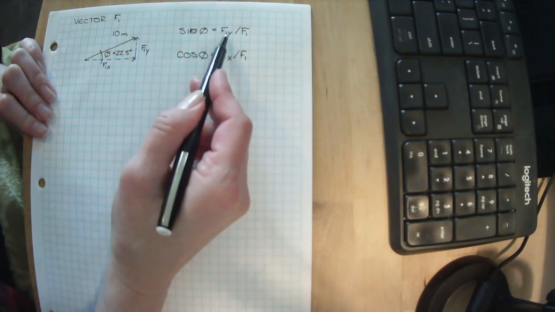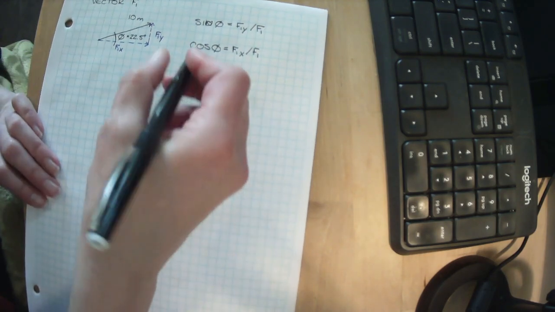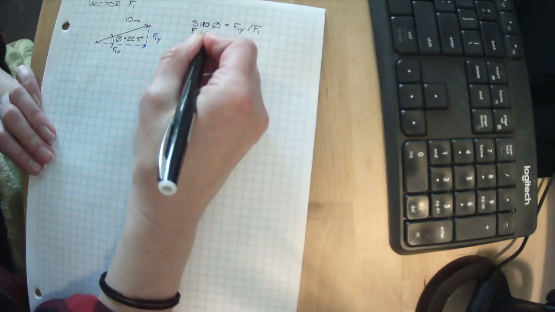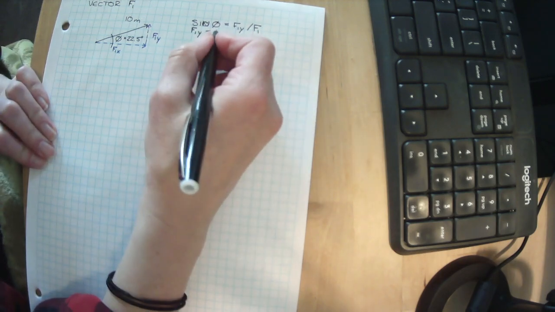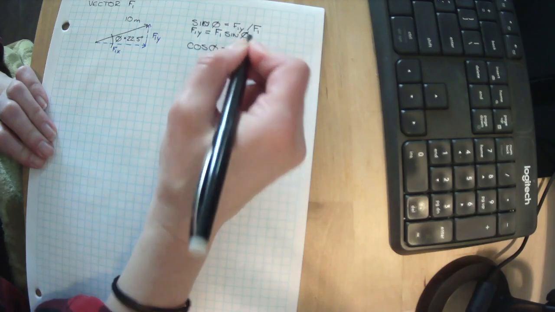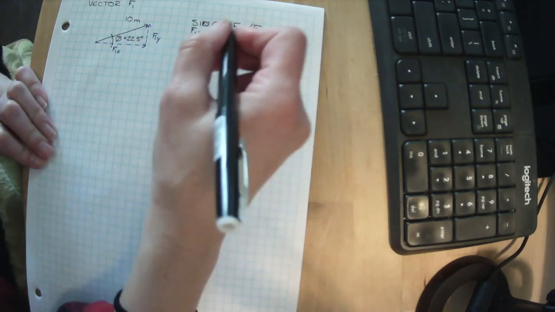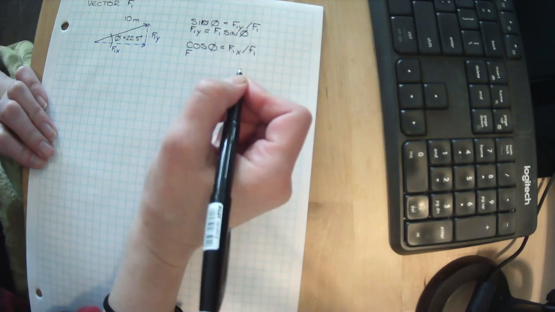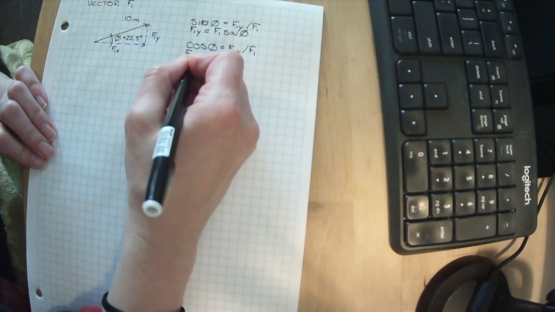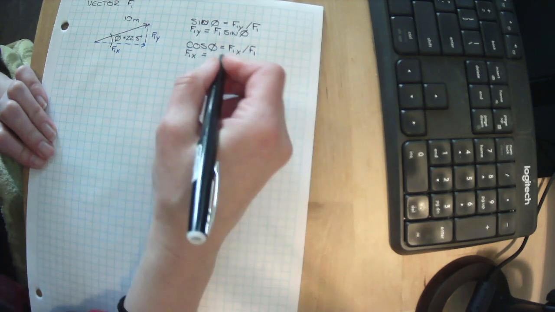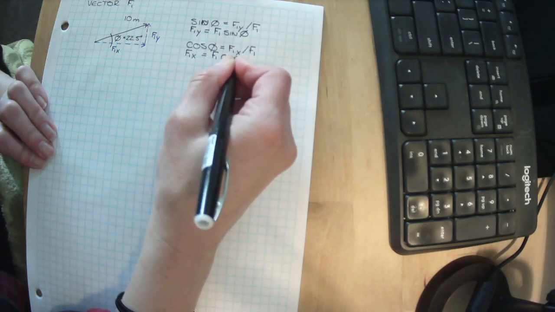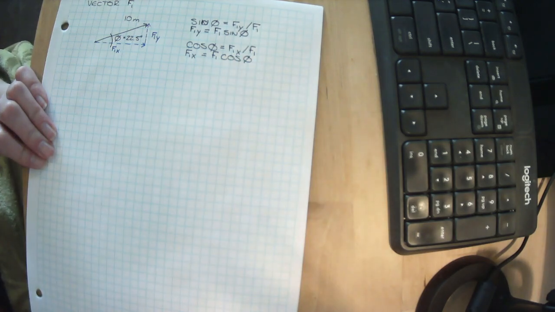We want to know what F1y and F1x are, right? We want to rearrange these. So F1y equals F1 times the sine of the angle, and F1x equals F1 times the cosine of the angle.